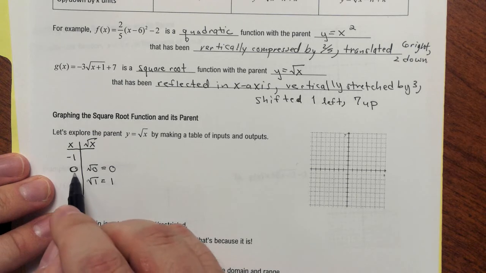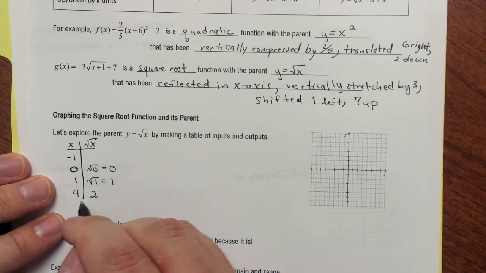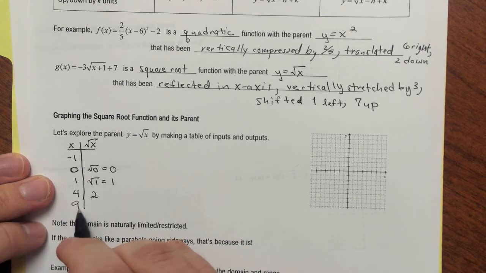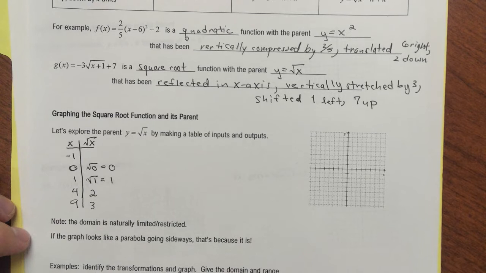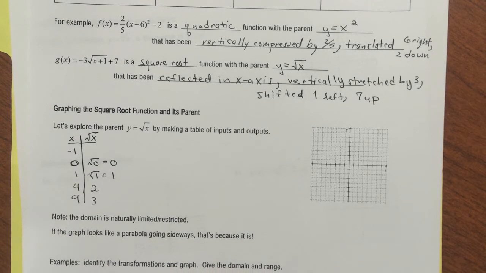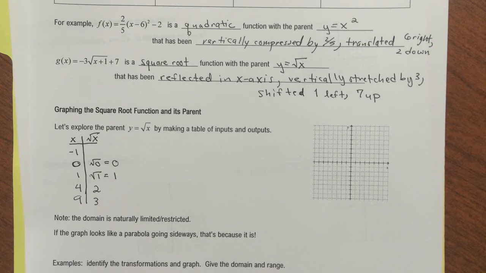So I have that 0 is 0 squared. I have that 1 is 1 squared. I know that 4 is 2 squared. I know that 9 is 3 squared. So those would be some good points to help me graph this. Now I left -1 up there at the top. Let's think about what happens there.